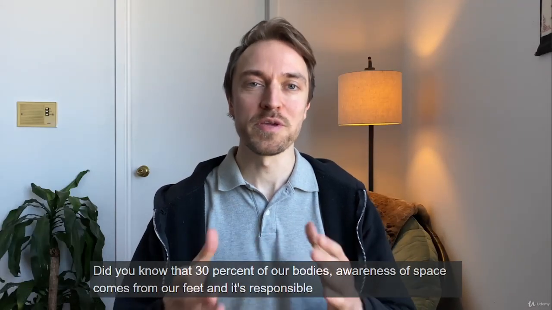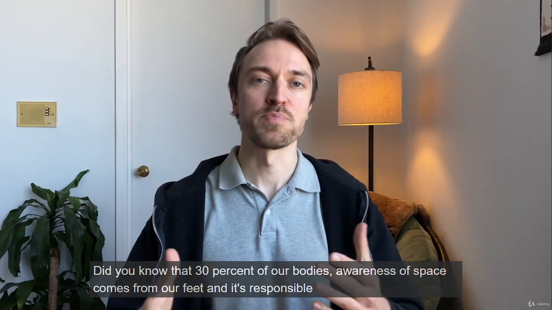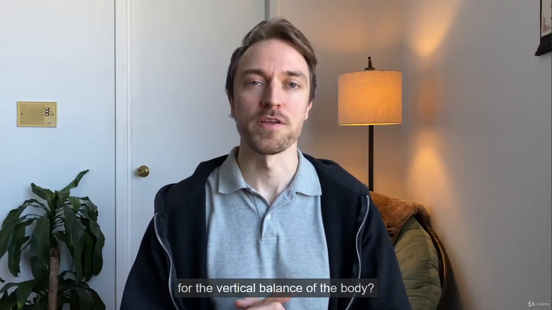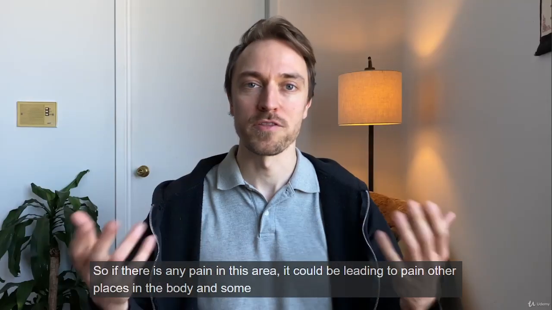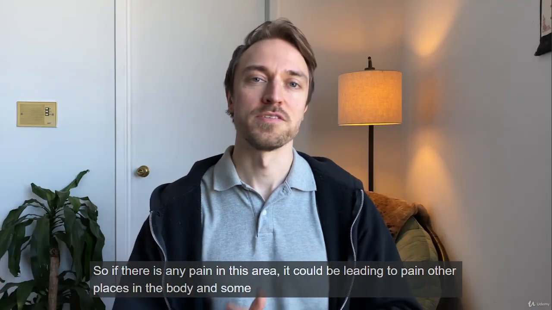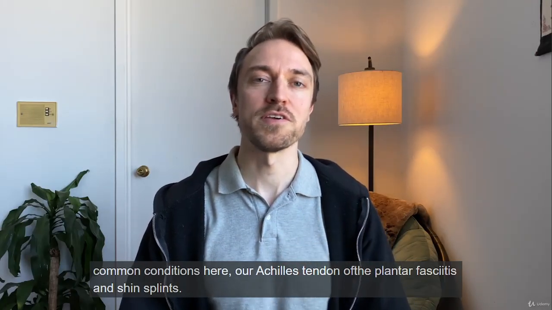Did you know that 30% of our body's awareness of space comes from our feet? And it's responsible for the vertical balance of the body. So if there is any pain in this area, it could be leading to pain other places in the body. Some common conditions here are Achilles tendinopathy, plantar fasciitis, and shin splints.